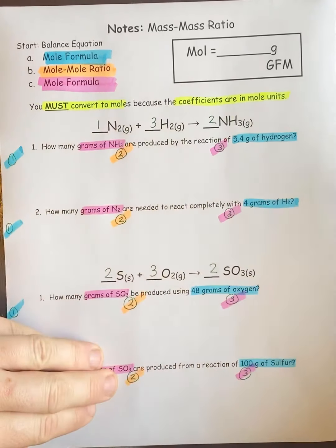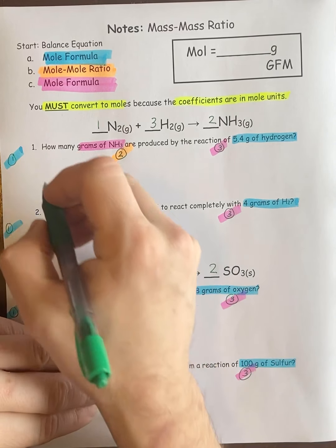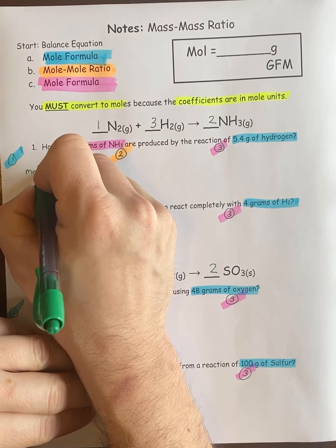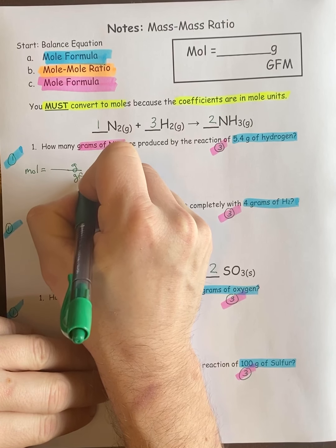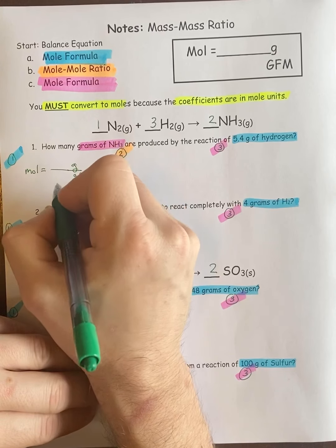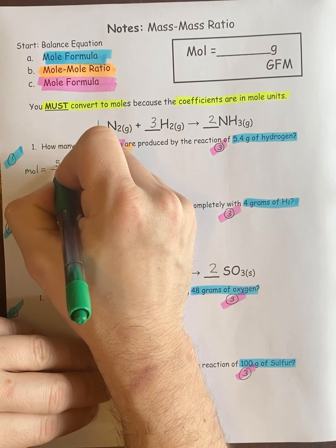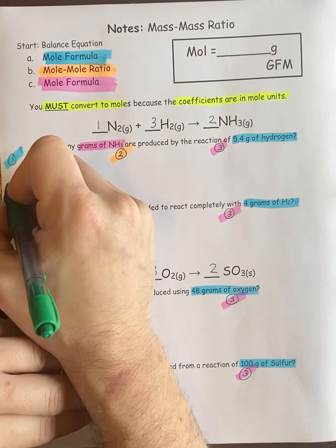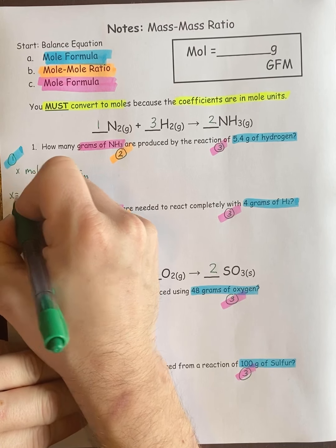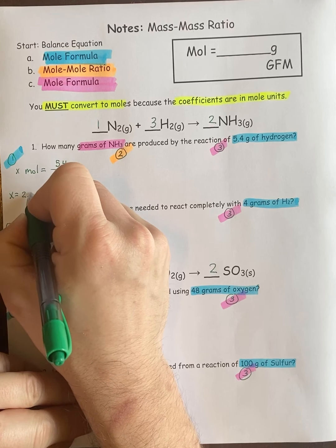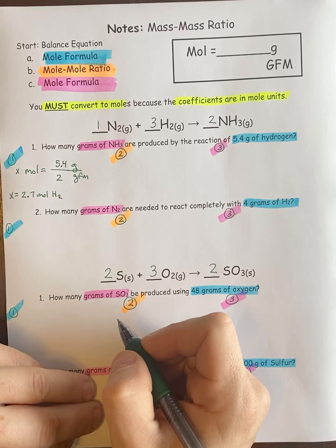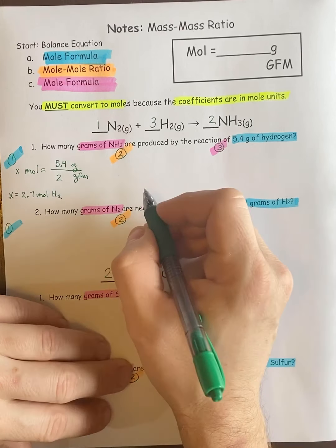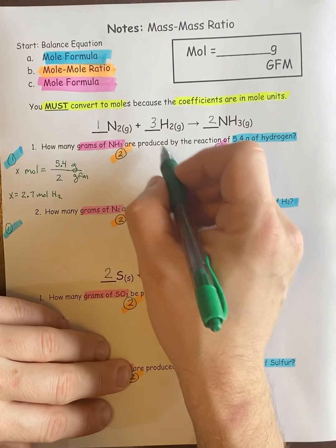So the first thing I do is going to be my mole formula. The GFM of H2 is 2. I have 5.4 grams. I have 2.7 moles of H2. So now, once I know that, I can do a mole-mole ratio problem. That's step 2.